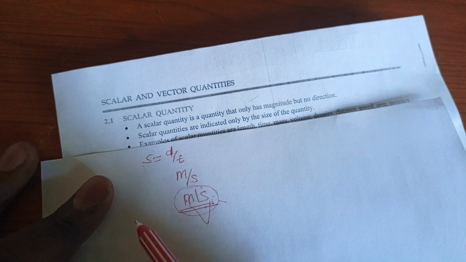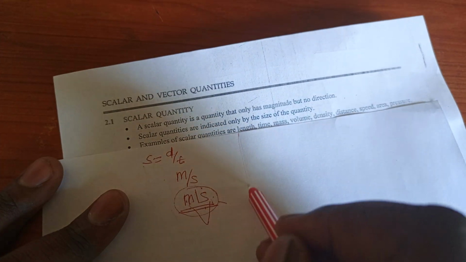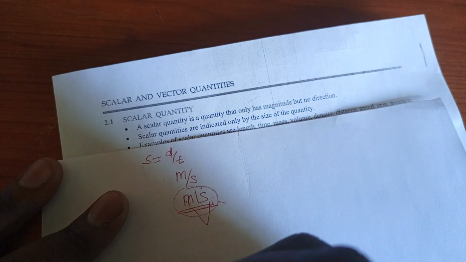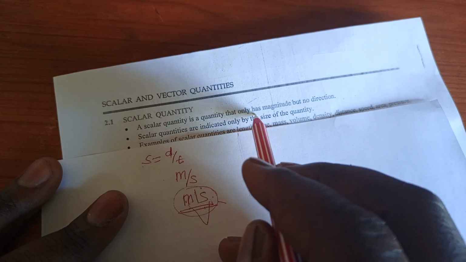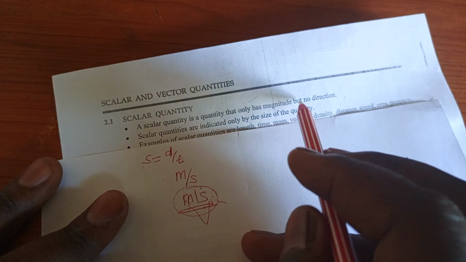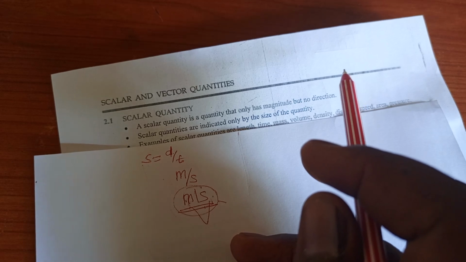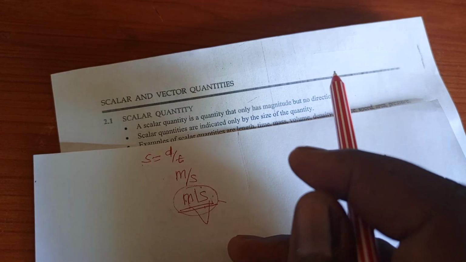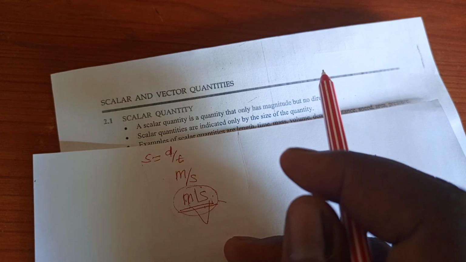I'll give a practical example. When someone tells you that Mr. Stephen is a scalar quantity, it means you don't have direction. A scalar quantity is a quantity that only has magnitude, which is the size, but no direction. So if someone tells you, my dear, you're a scalar quantity, it means you don't have direction.